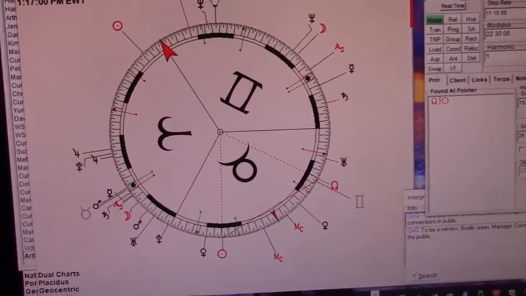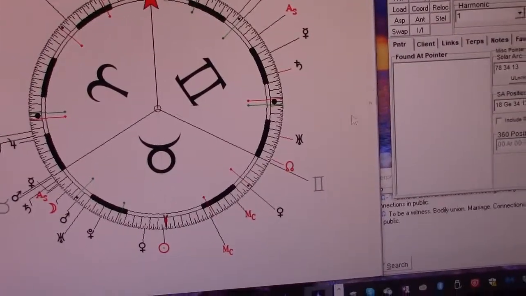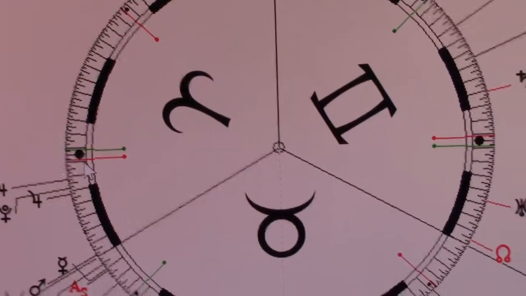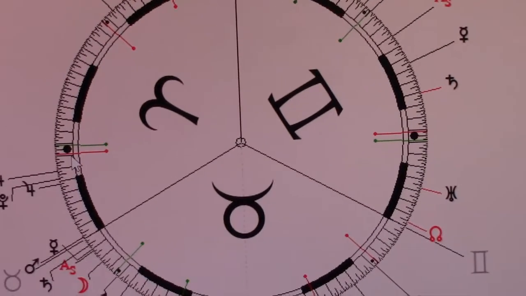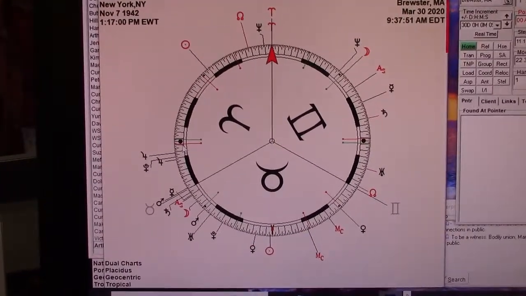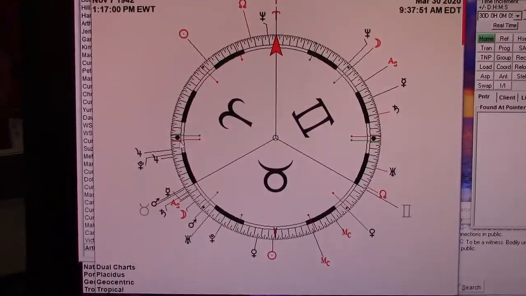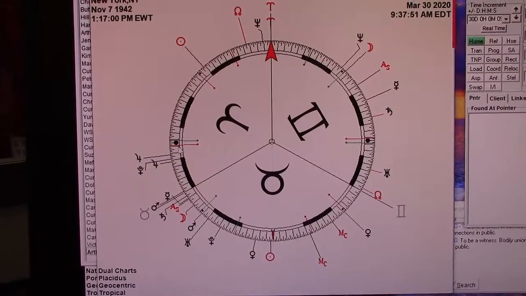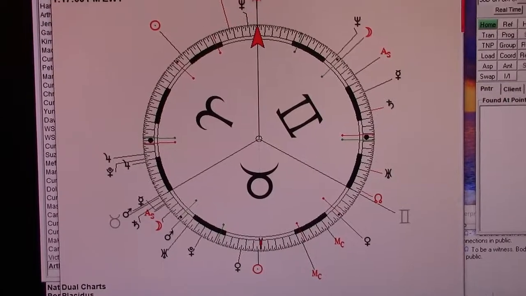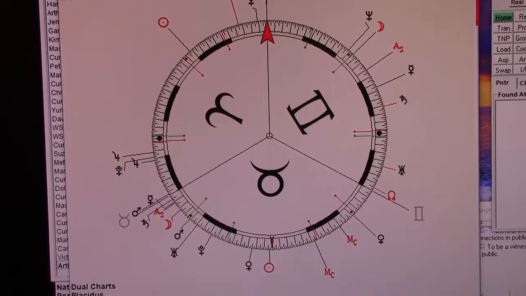What are those green and red lines inside the circle? The green and red lines are solar arc guides. Now, we don't consider the solar arc to be an absolute position, right? We take the arc between the progressed sun and the natal sun, and we call that the solar arc. Here's Arthur's solar arc at 78, 34, and 13, right?